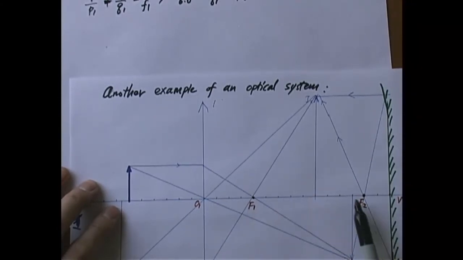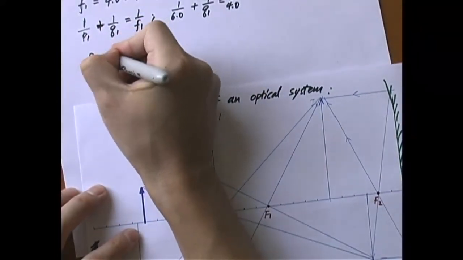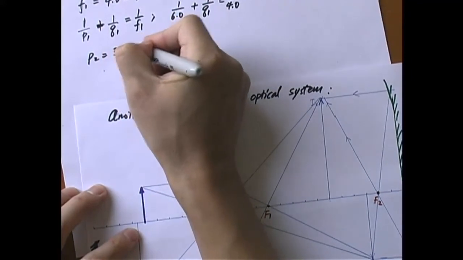Now, the distance between O1 and V, between the lens and the mirror, I made it 15 centimeters. But Q1 is already 12 centimeters from here to there. That leaves 3 centimeters between I1 and the vertex. I1 now serves as the object for the second instrument, which is the mirror. So the object distance would be 3 centimeters from here to there. So I have P2 equals 3 centimeters.